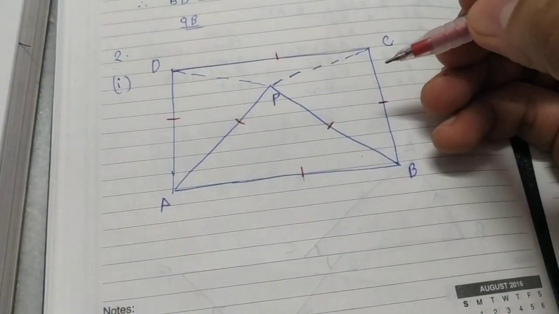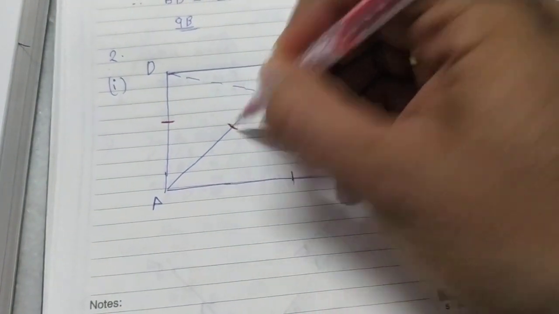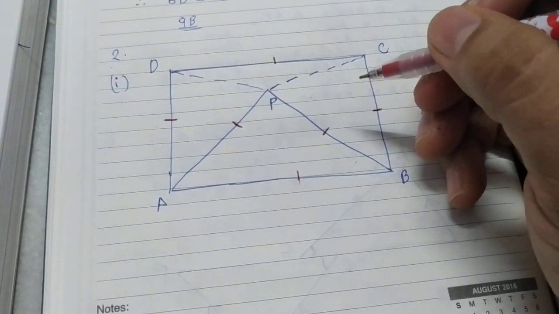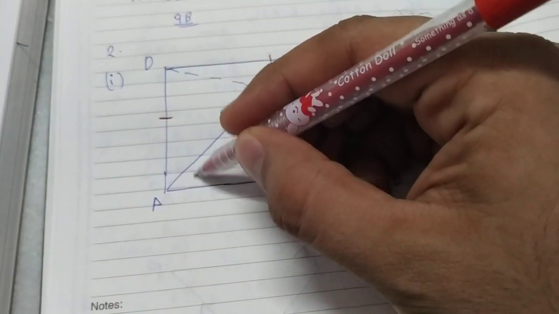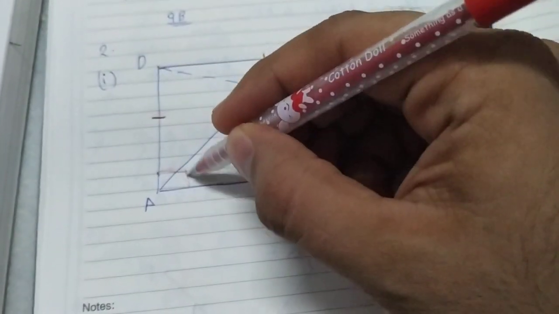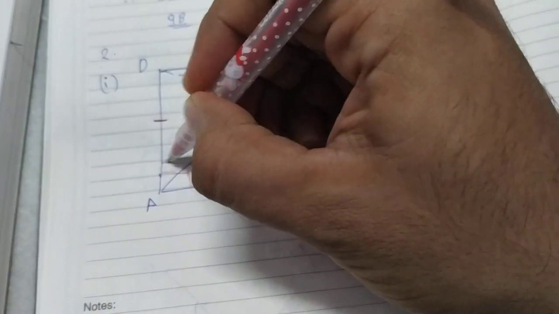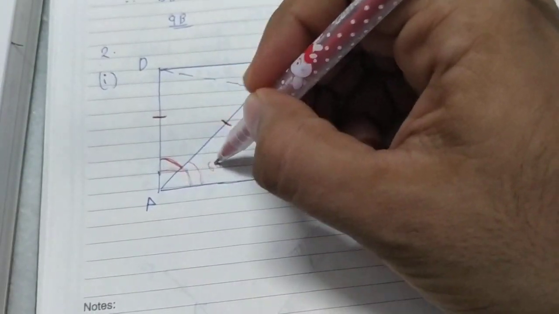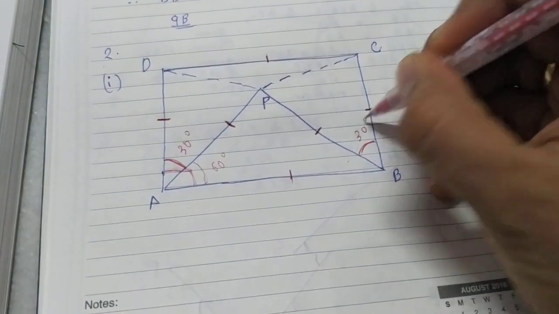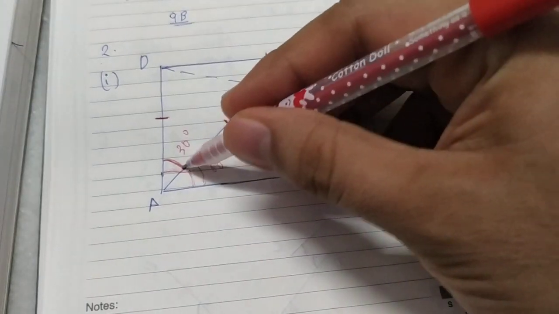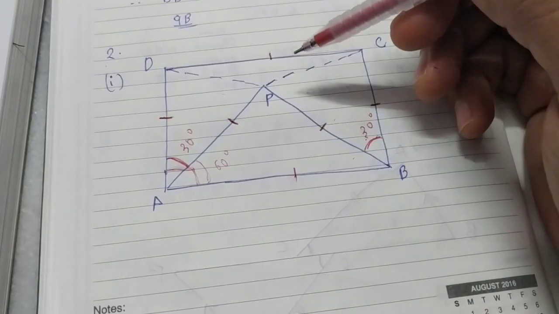Now, we've got this side equal to this side, and also this side is equal to this side. I need one more thing. Well, I know that the total angle here is 90 degrees, out of which this is 60 degrees because it's an equilateral triangle. So how much is this then? 90 minus 60, 30 degrees. Similarly, this is also 30 degrees. So that means these two angles are equal. So by SAS test, these two triangles are congruent.